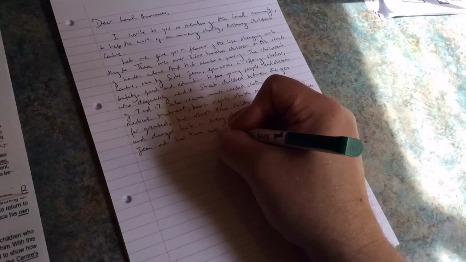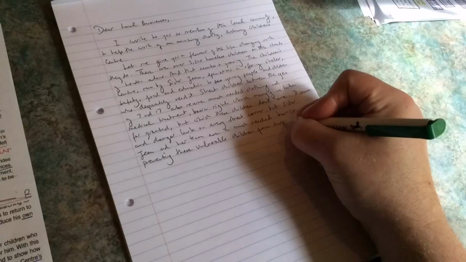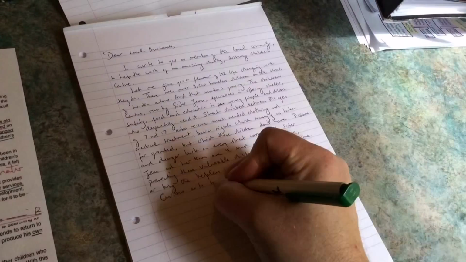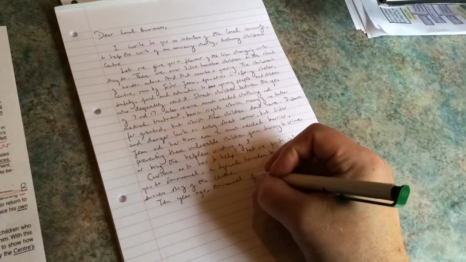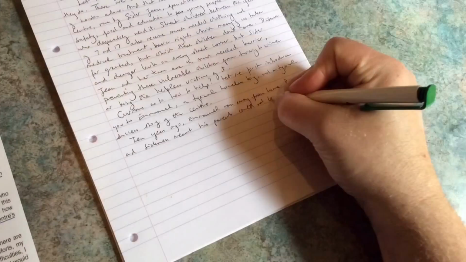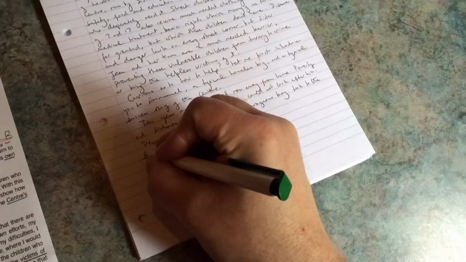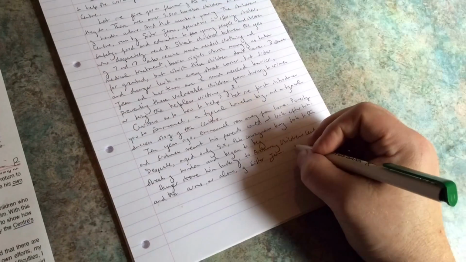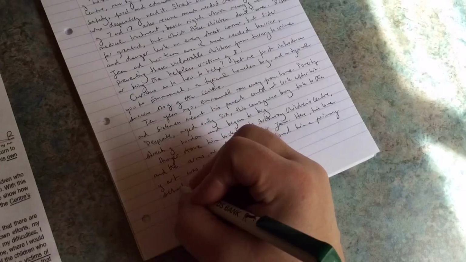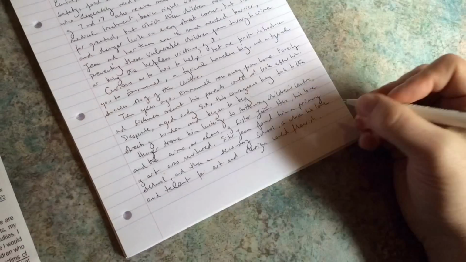I start with the first bullet point, and I'm simply working through all the things that I've underlined in the passage in that colour. Moreover, I don't worry about how many paragraphs this takes. I simply change paragraph each time there's a new topic. I've now moved on to the second bullet point, and again I'm writing in paragraphs.